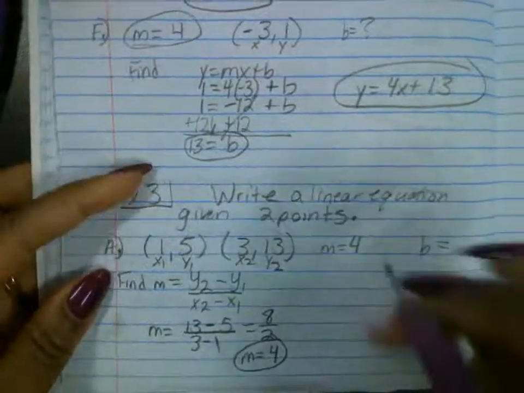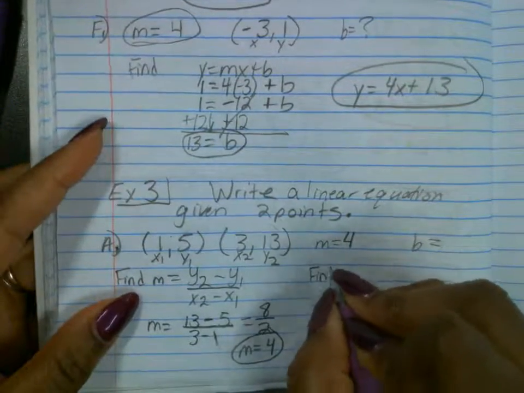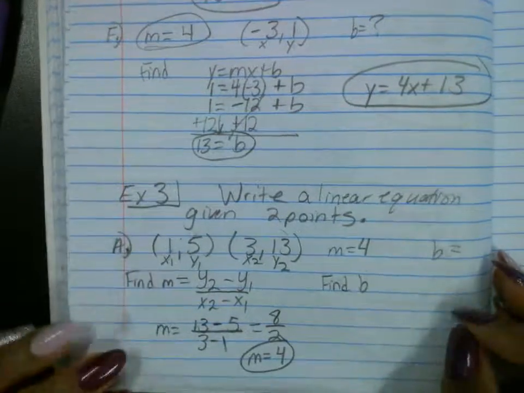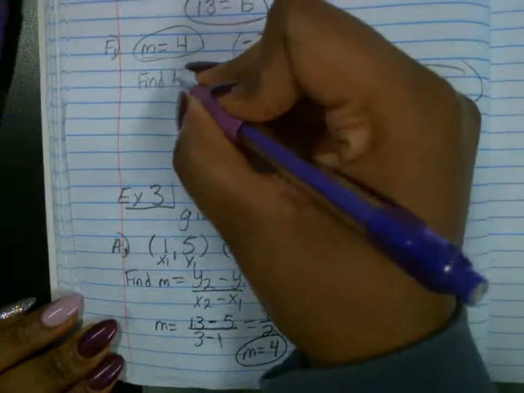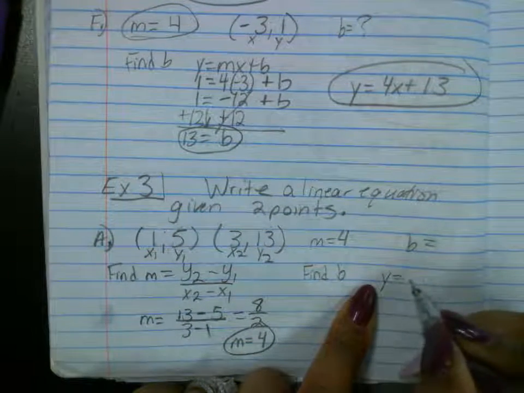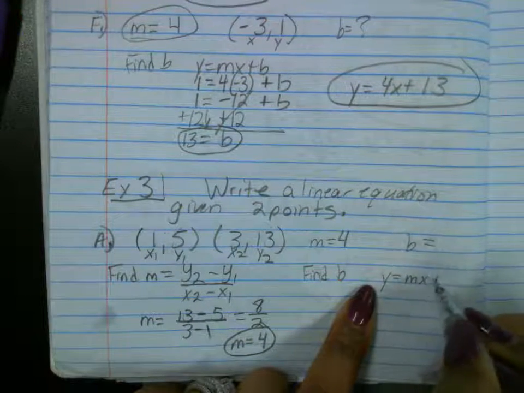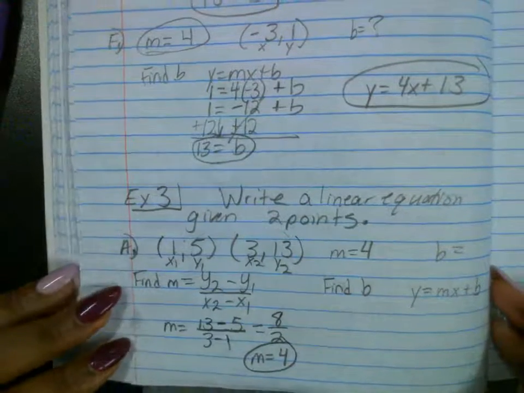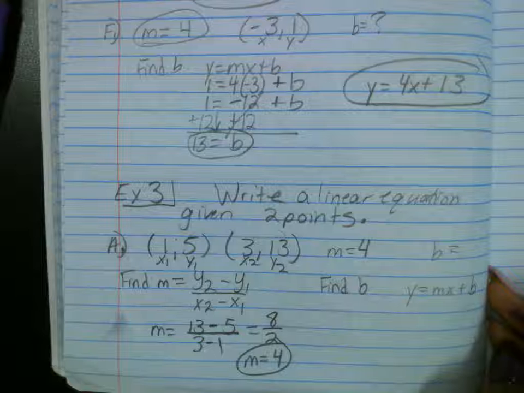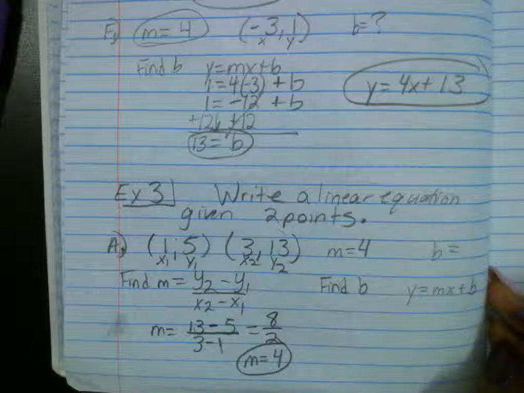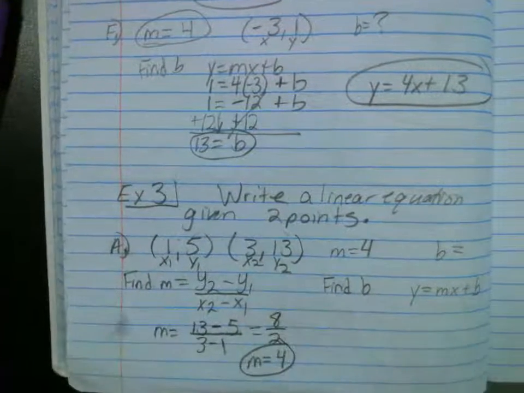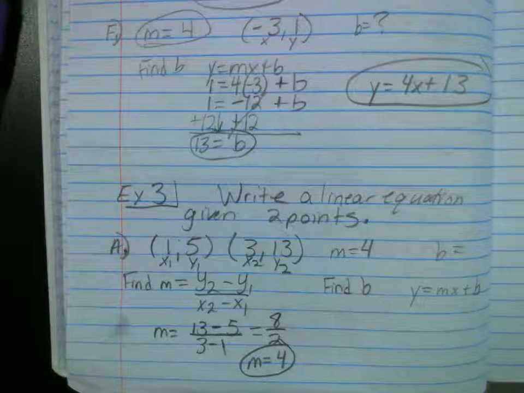What do I use to find B? I keep asking this question over again. What am I using to find B? Y equals mx plus B. Very good. Same thing we did in the previous problem. So now, which one of these points do we want to use? Which one do you feel like is the easiest? It doesn't matter which one. Just choose the easy point.